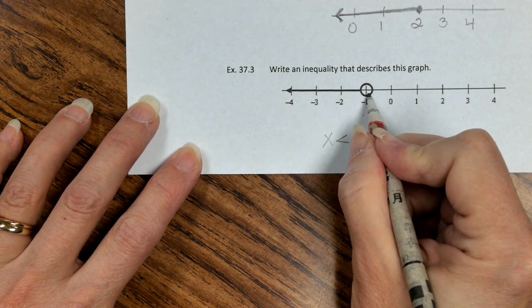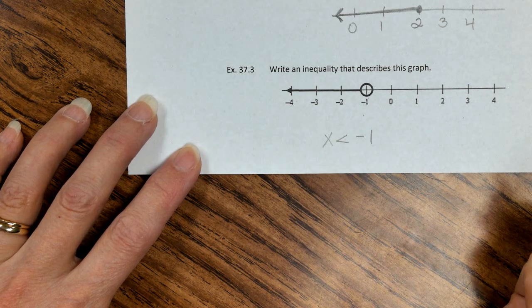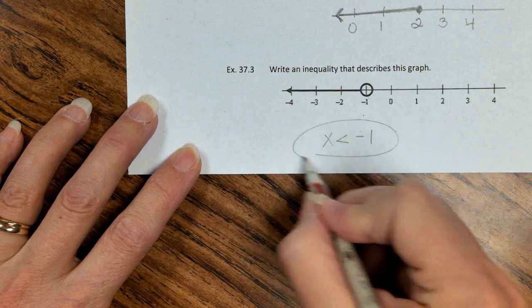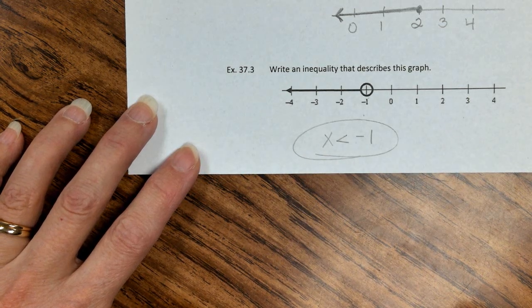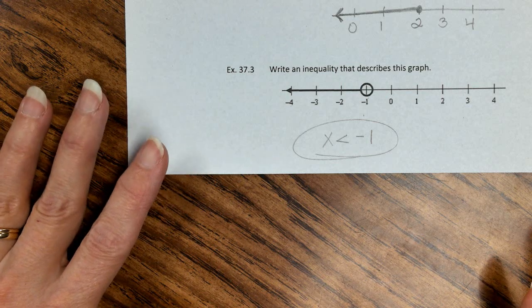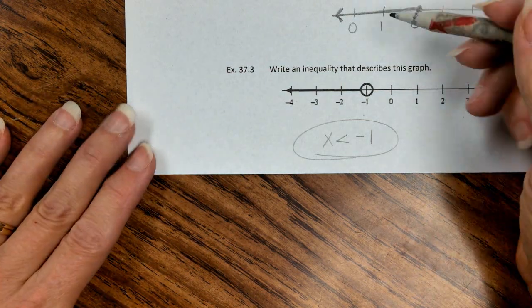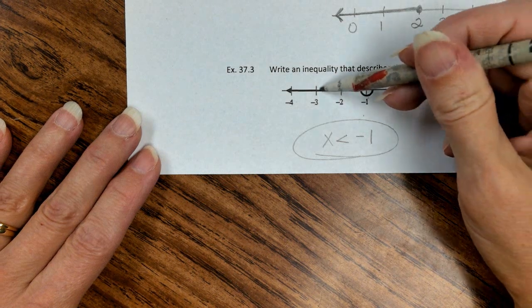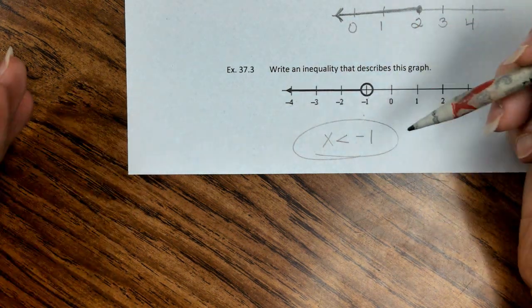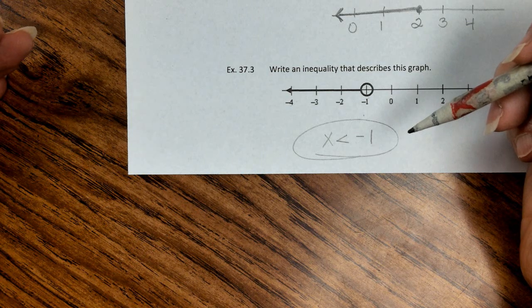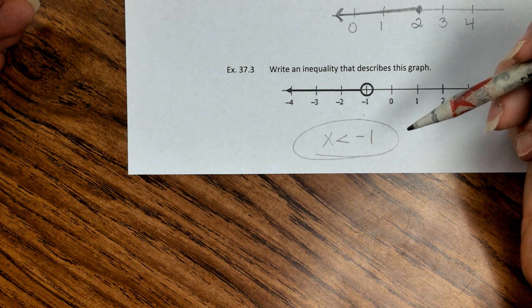Open circle says it doesn't equal -1, so this is it. That is the inequality. Now, whenever you've done these, the graph should match, and a way to check that is pick some numbers that are graphed and make sure that they make this inequality true, because they are supposed to be the solution, which means they make it true.